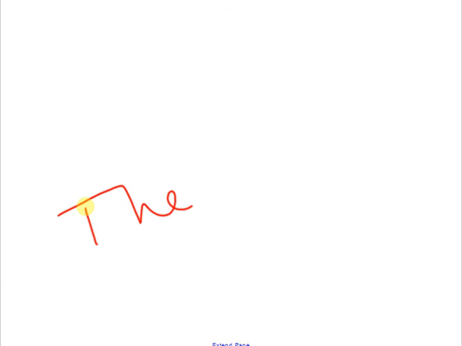All right, that is the end of dividing decimals by whole numbers. Once you have mastered this, we can move on to dividing decimals by decimals.